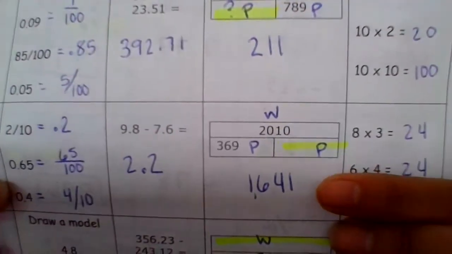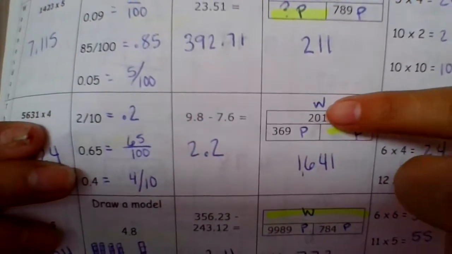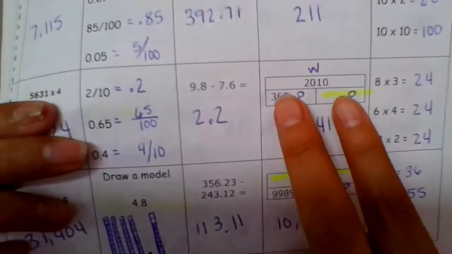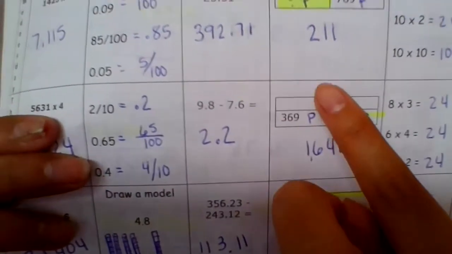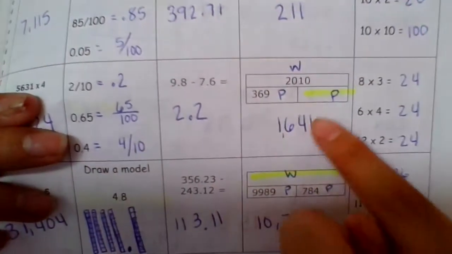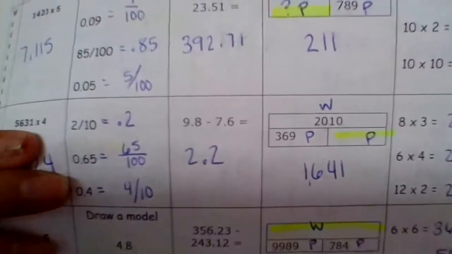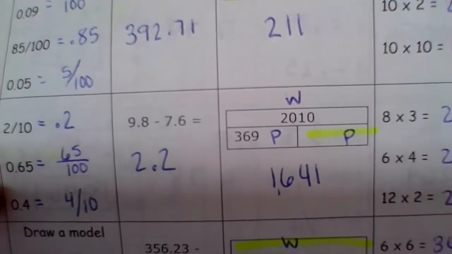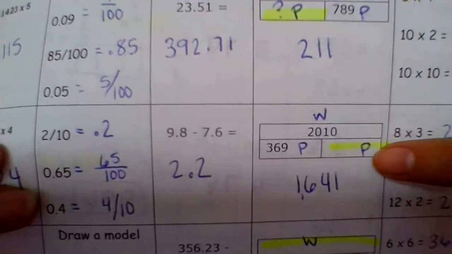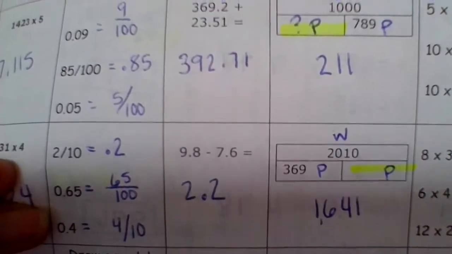Okay, so they gave us our whole, they gave us one of our parts, and we're missing the other part, because I know if I add these two together, that equals my whole. So what operation do I need to do in order to find this missing part? That's right. When you have your whole and you're missing a part, you're going to subtract.